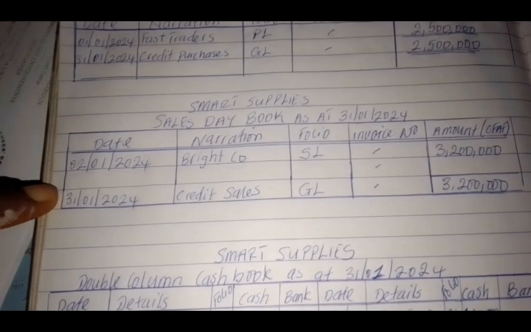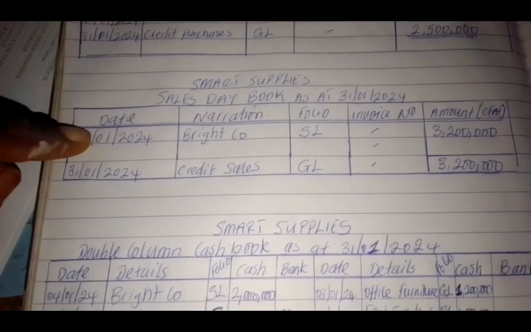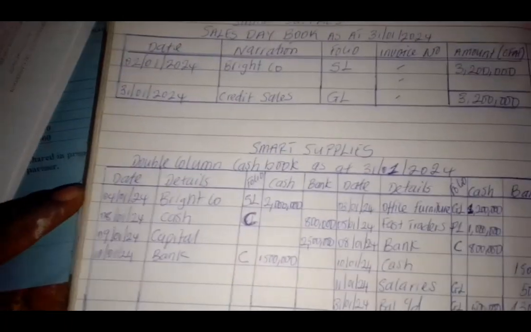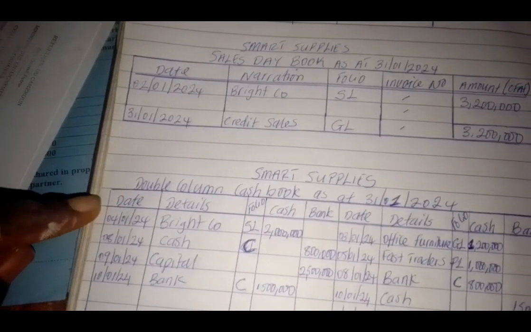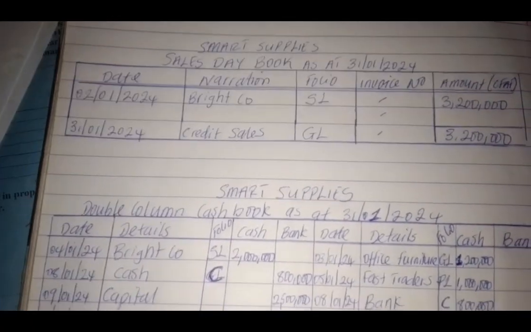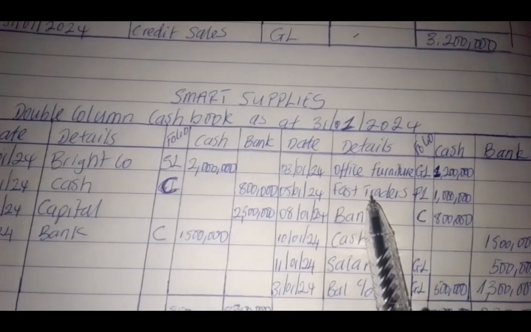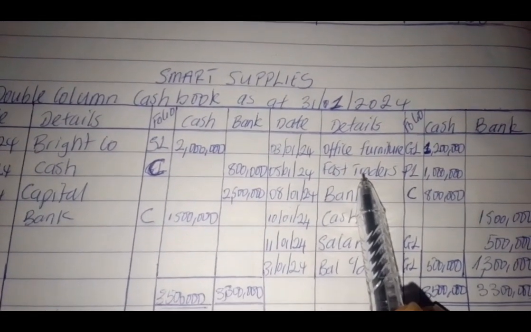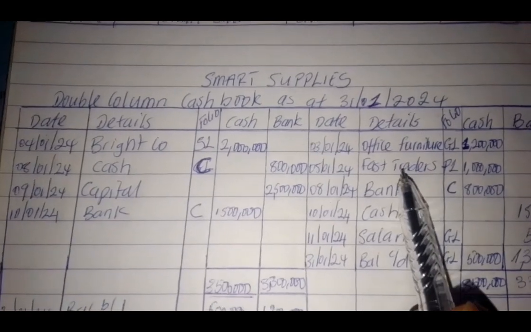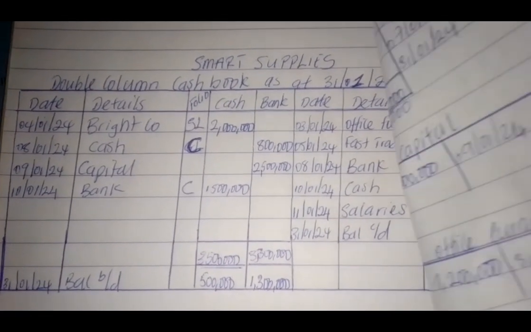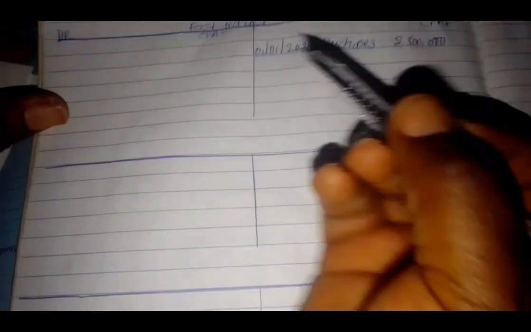Then we go to the next account. Anywhere we see Fast Traders, we are supposed to pick it and record it in that account, because we want to create an account for Fast Traders. So if you come to the cash book, you will see Fast Traders on the credit side of the cash book, which therefore means that it is going to be debited to respect the double entry principle. So we debit.